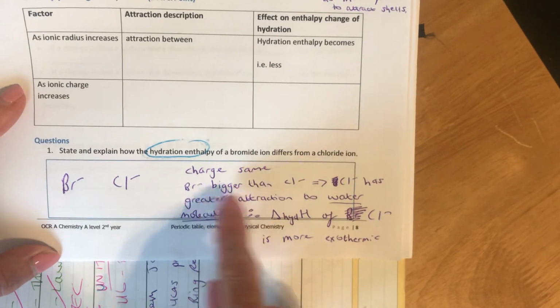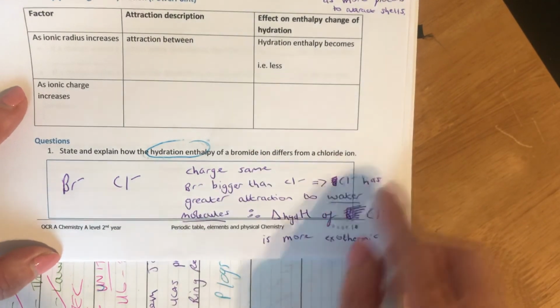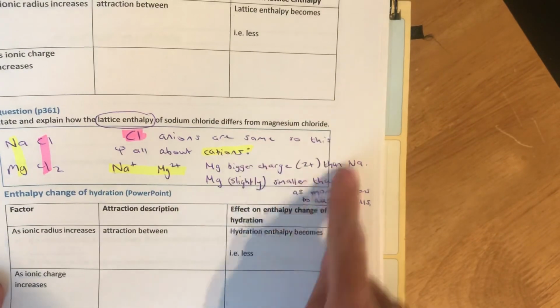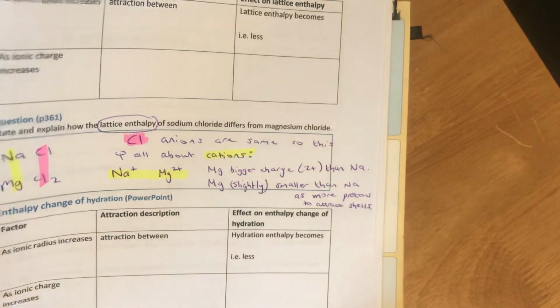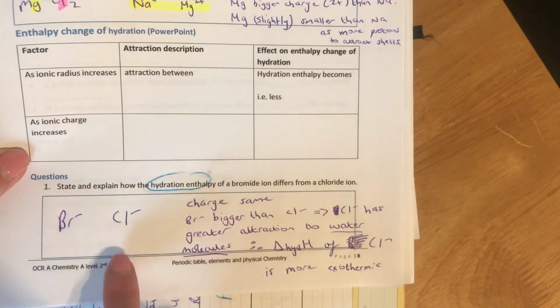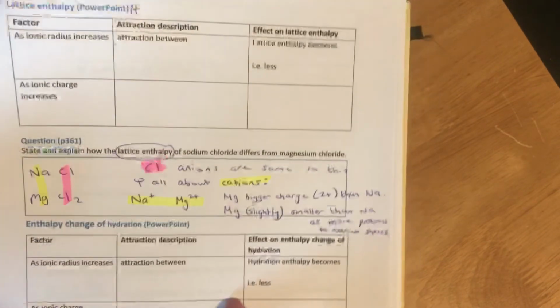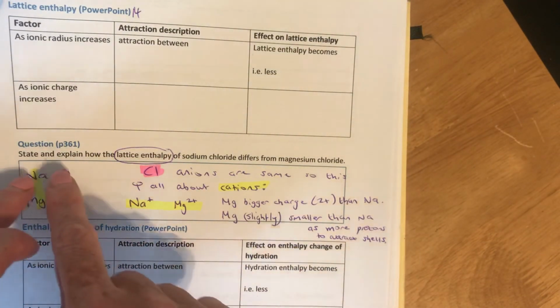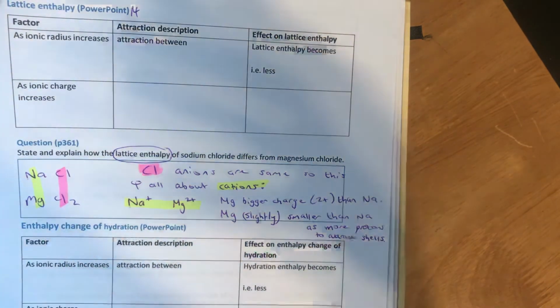And you have to say what that attraction's between. Attraction for water here, attraction for oppositely charged ions up in this one. Make sure you talk about the right thing. For this one up here, you don't need to talk about sodium chloride as one whole thing. It's specifically about the ion.